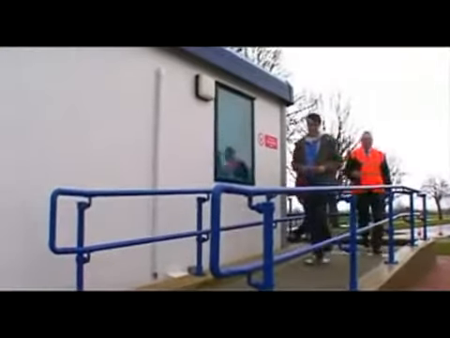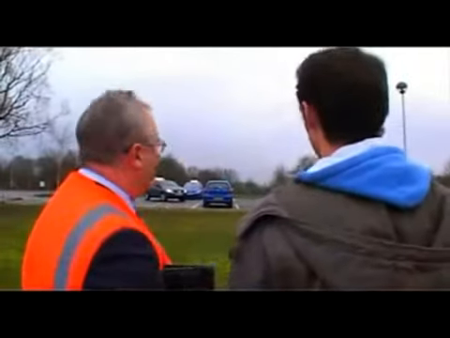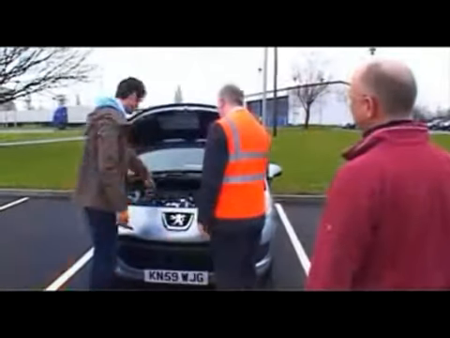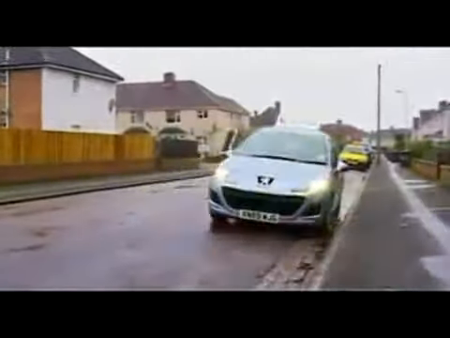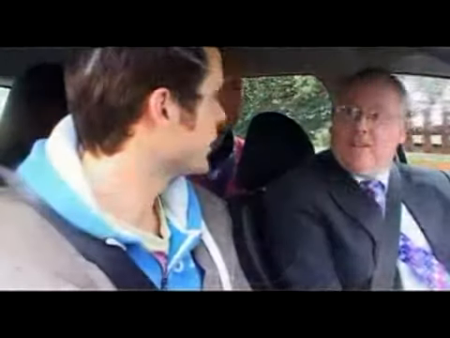Your test will last about 38 to 40 minutes. You'll do an eyesight check, be asked some safety questions, and then go out on the road. You'll drive in various road and traffic conditions, and also be asked to drive independently for approximately 10 minutes, either by following traffic signs or a series of verbal directions, or perhaps a combination of both.